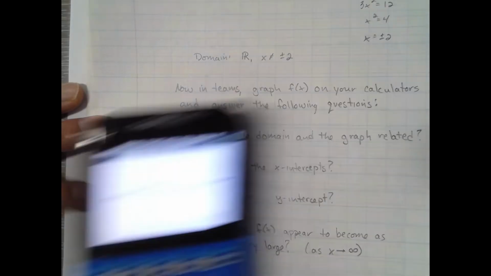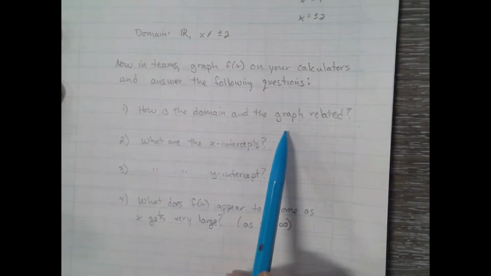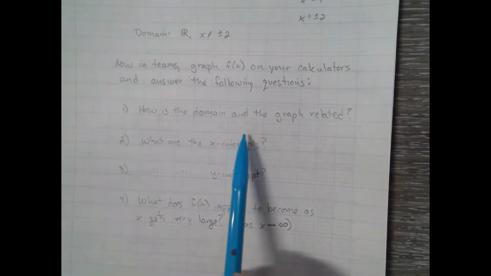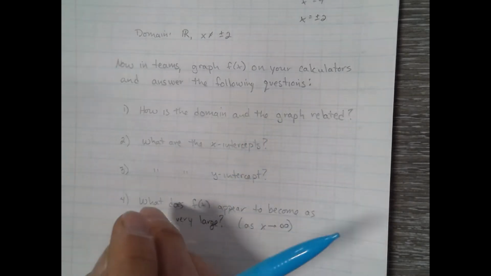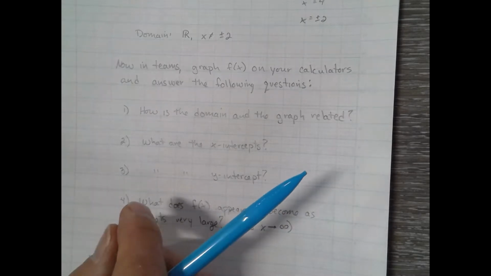Okay, so to answer your question, how's the domain in the graph related? There are vertical asymptotes at x equals 2 and x equals negative 2.